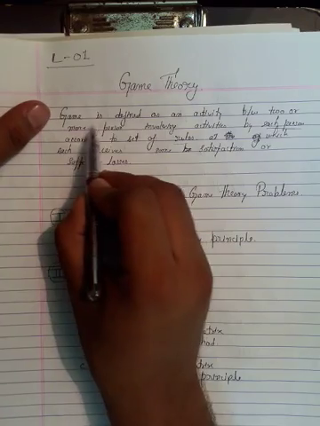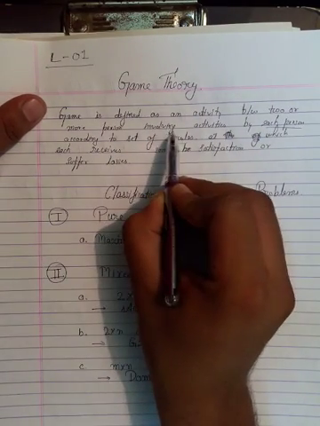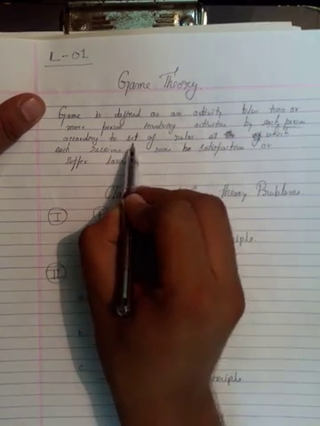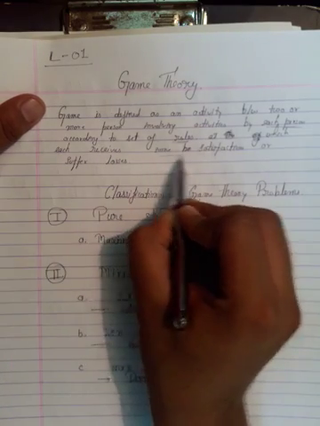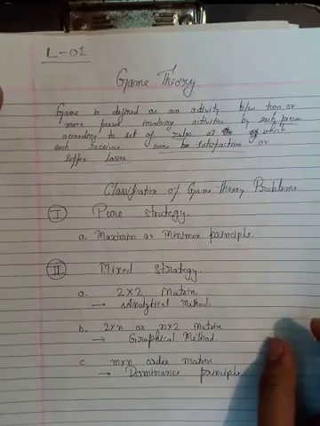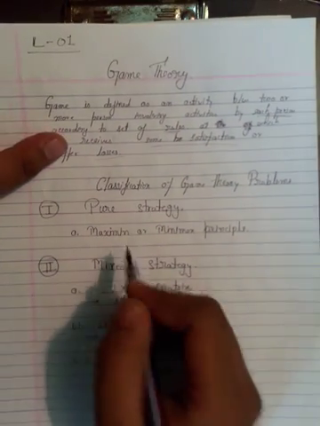What is a game? A game is defined as an activity between two or more persons involving activities by each person according to a set of rules, at which each receives some satisfaction or suffers some losses. Now we will move to the classification of the game problems.